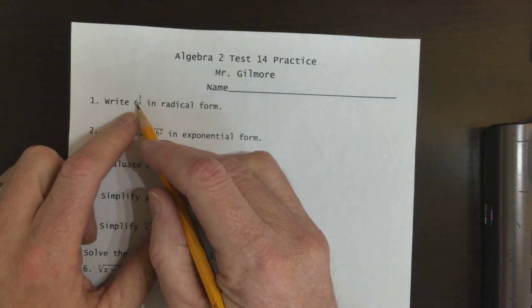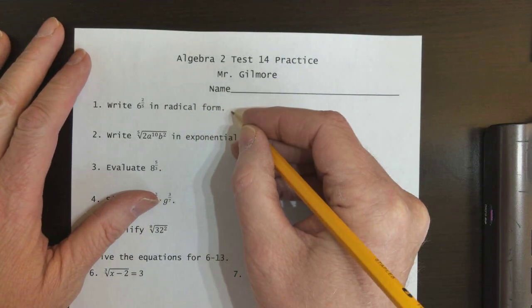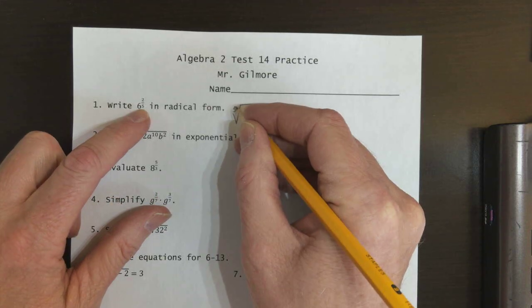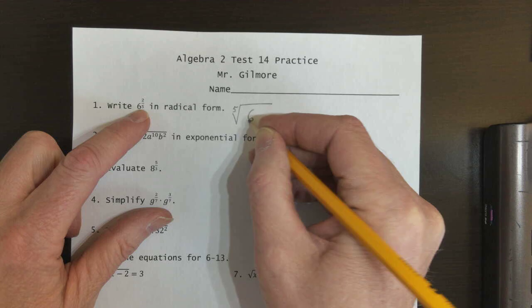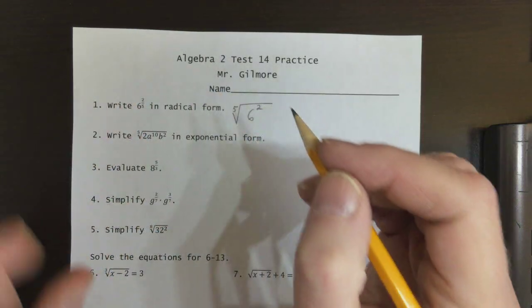And first one, we've got this exponential form, 6 to the 2/5. We're going to write it in radical form. So I need a radical. The denominator is the index. Then I've got 6, and the numerator is the power of 6.